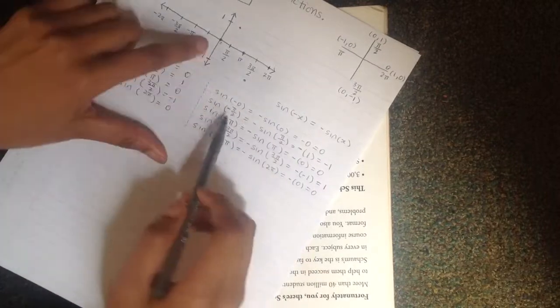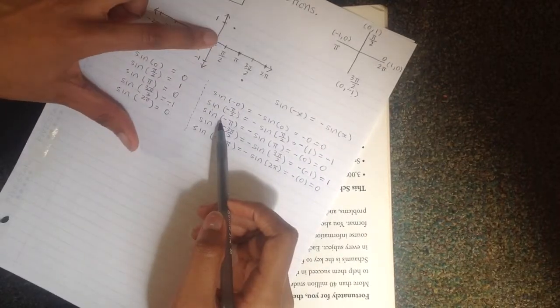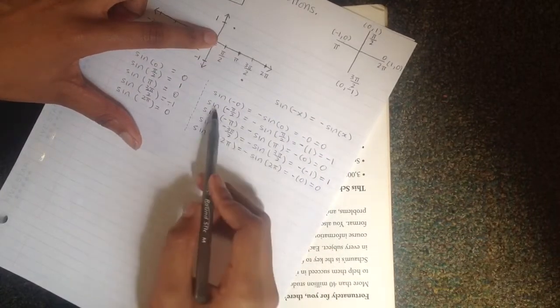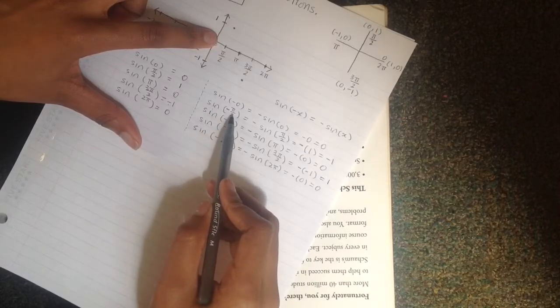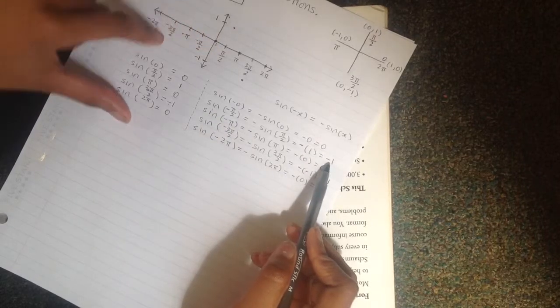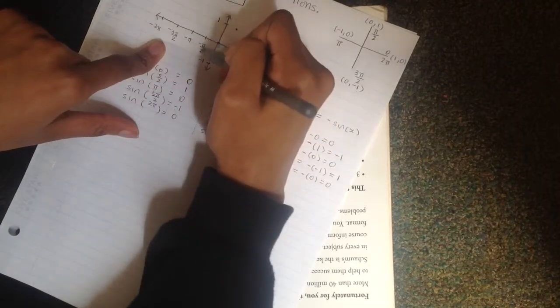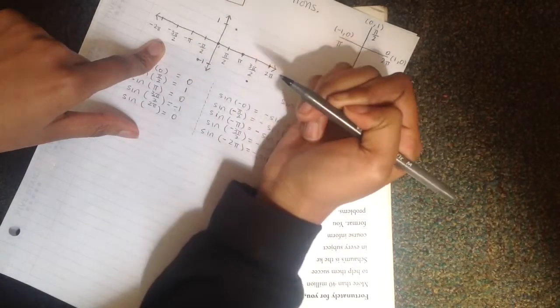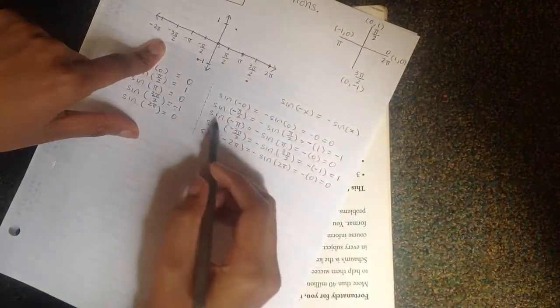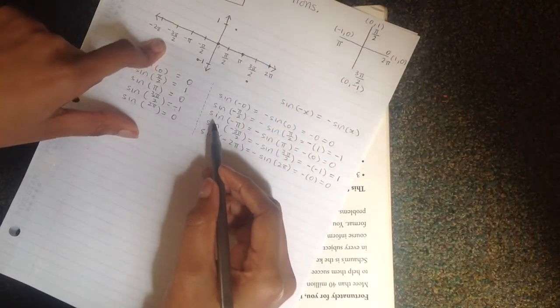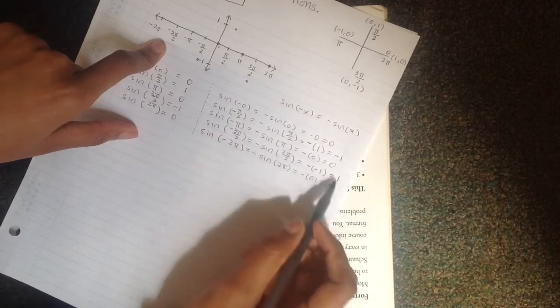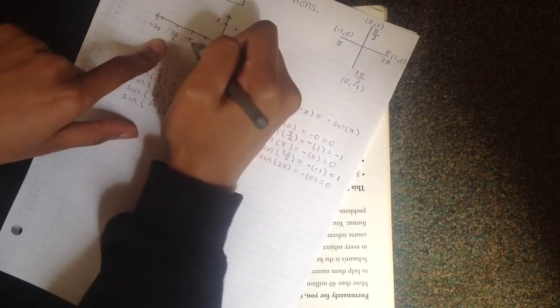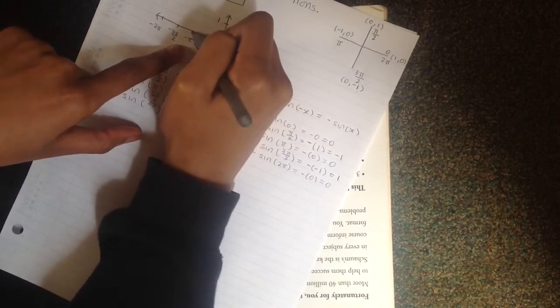So now let's go to this side. We already have sine of 0, sine of negative 0, and sine of 0 is the same, so we've already plugged it in. Next we have sine of negative pi over 2, which gave us negative 1. So at negative pi over 2, we go down to negative 1 and plug it in there. Now we have sine of negative pi, and that is equal to 0. So at negative pi, we plug in 0.